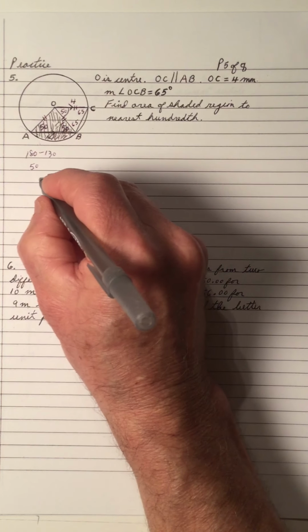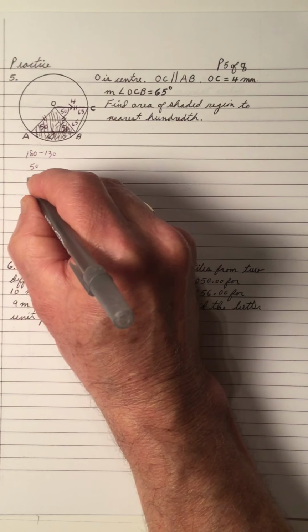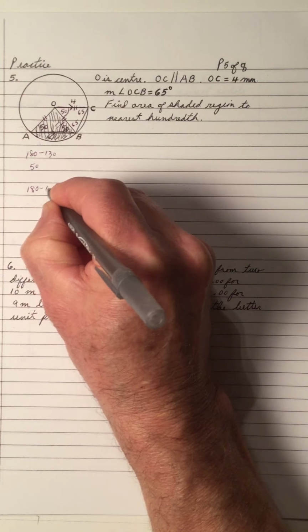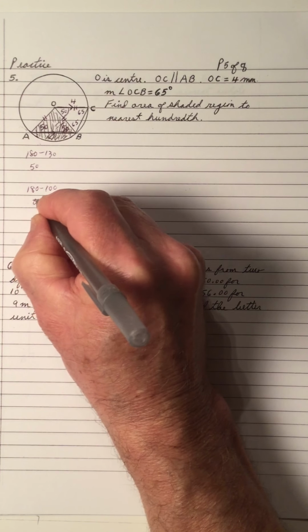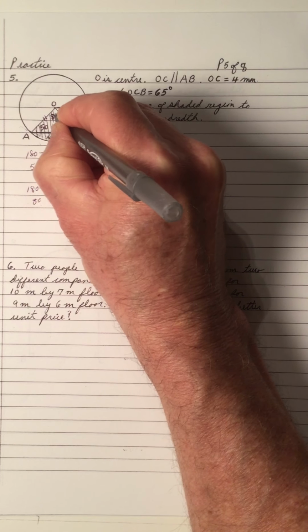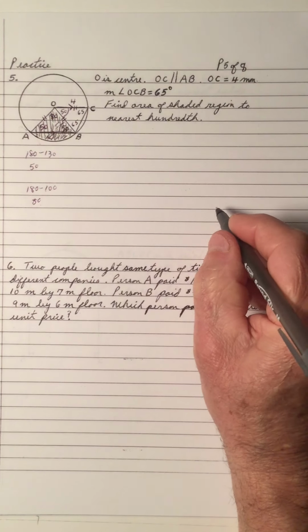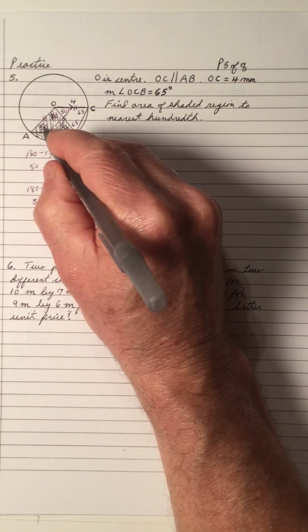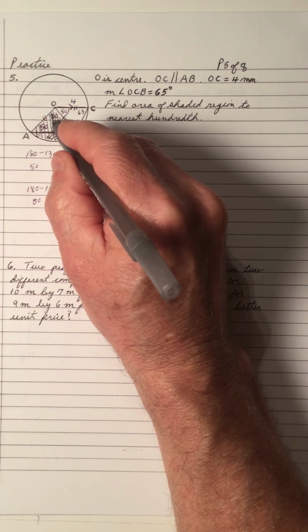That means that we have 180 minus 100, so that gives us this angle right here: 80 degrees. There's 80 degrees right there. And 50 and 50 is 100, plus 80 is 180, which is a check.